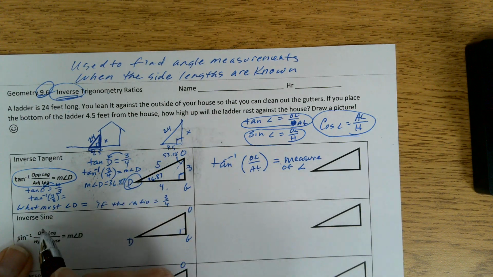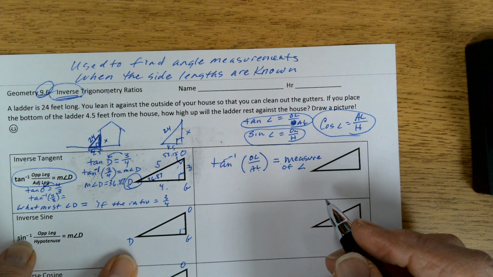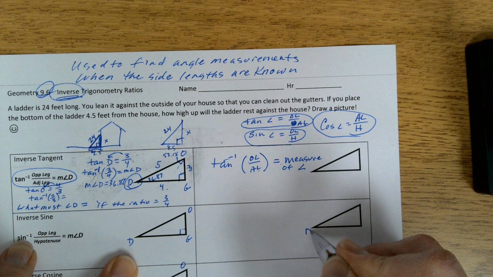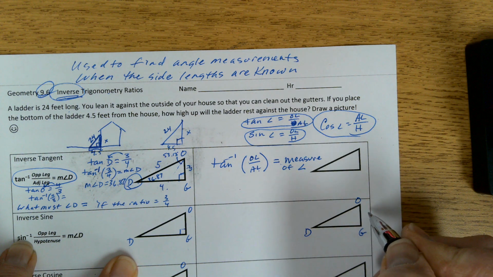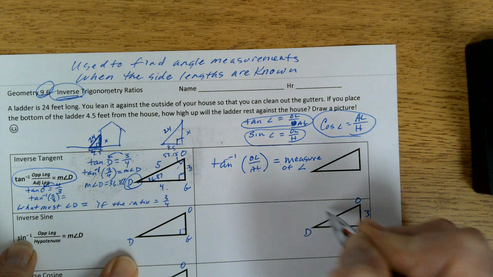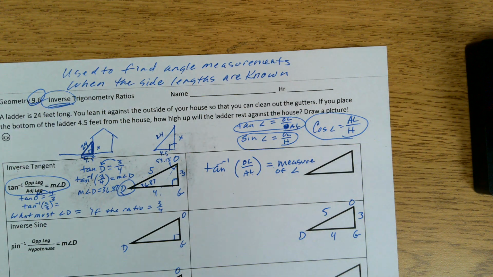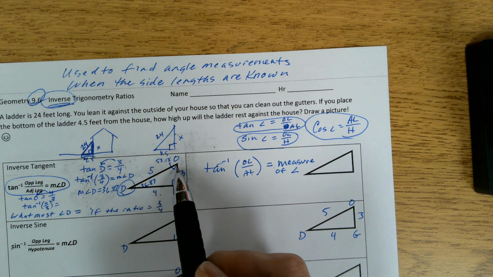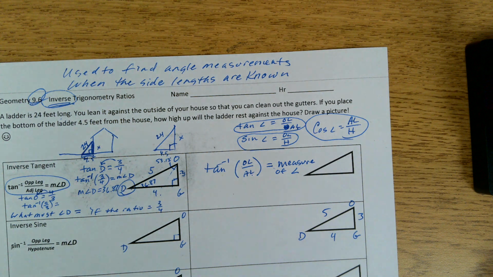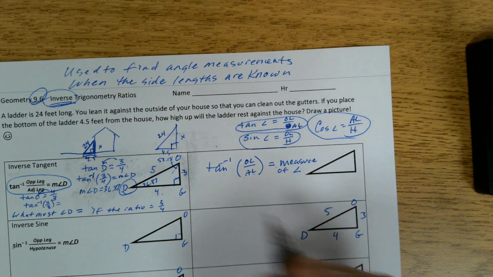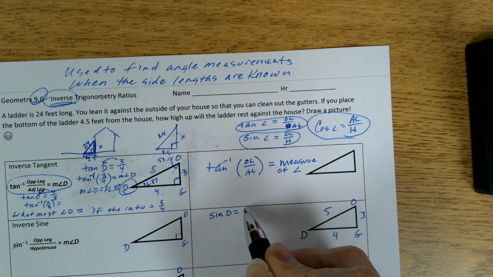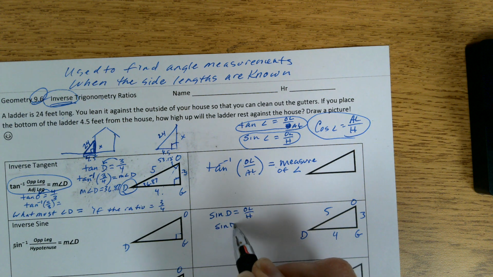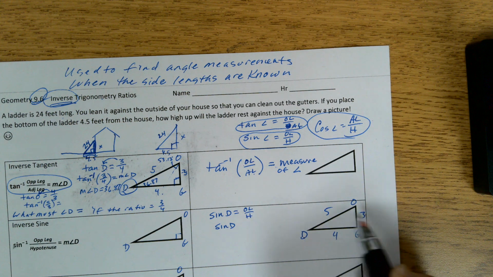Let's try that. Okay, inverse sine. So this time, let's do my DOG again, over here. Let's still do the same thing: 3, 4, 5. Now I know what the angles have to come out to be, 36.87 and 53.13, but let's do it a different way. Let's take the sine of D, which is opposite leg over hypotenuse. So the sine of D is equal to 3 over 5.